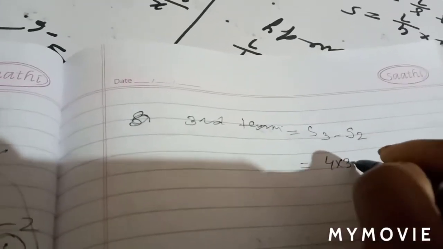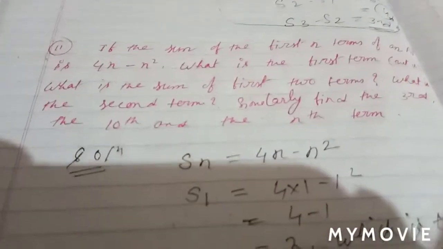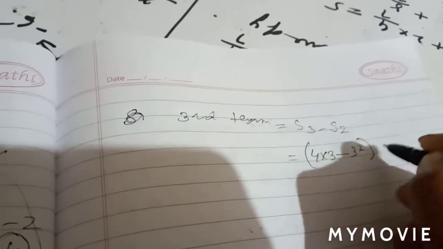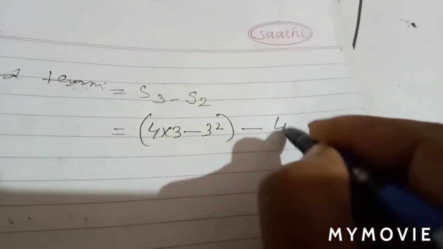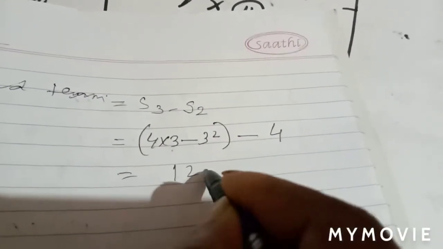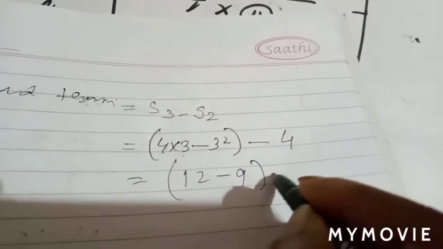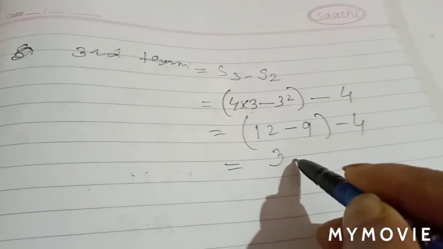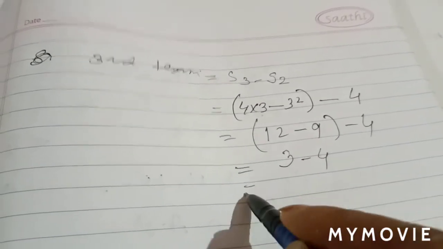Here you can use 4 into 3 minus 3 square, from this format 4n minus n square, and S2 already we have, which is 4. 4 into 3 is 12, minus 3 square is 9. Then 12 minus 9, 3, minus 4. Then the third term is minus 1. Understood?